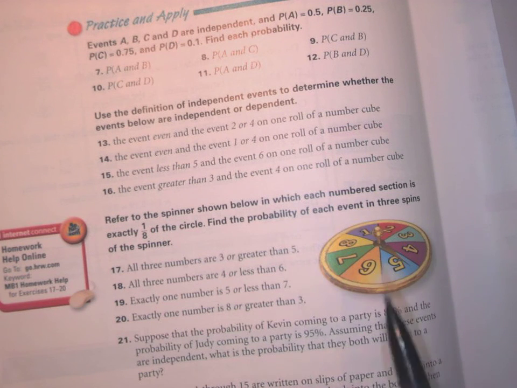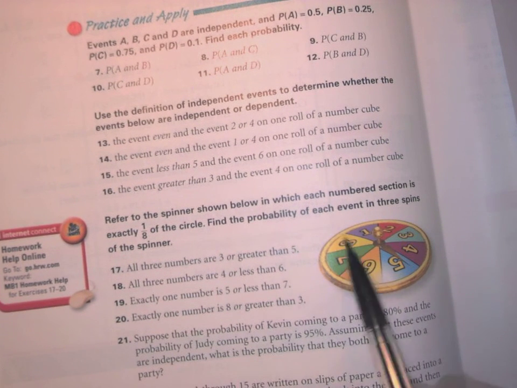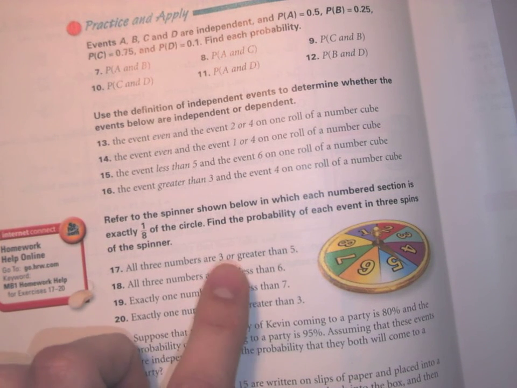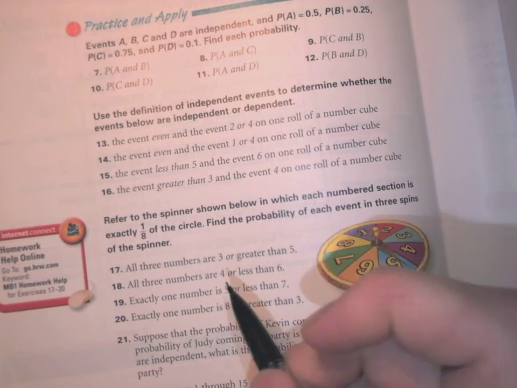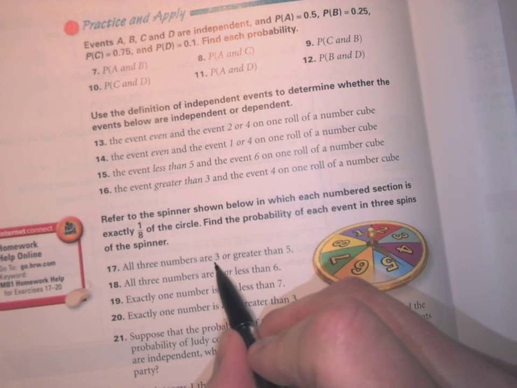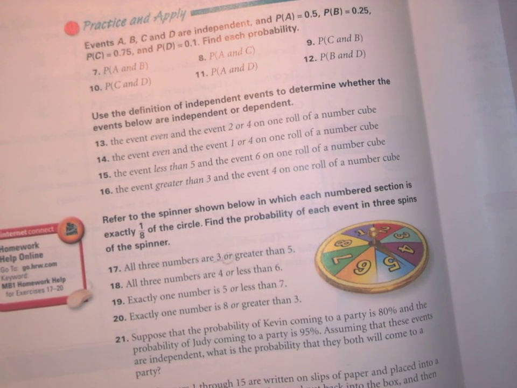Refer to the spinner shown, in which each number section is exactly 1/8 of the circle. Find the probability of each event in 3 spins. We want to find the probability that all 3 numbers are 3 or greater than 5. This is going to be kind of tricky because there's this "or" situation.